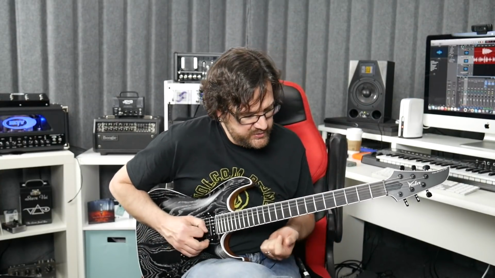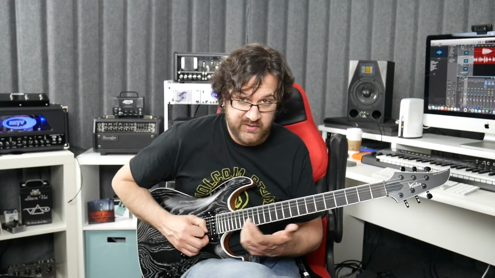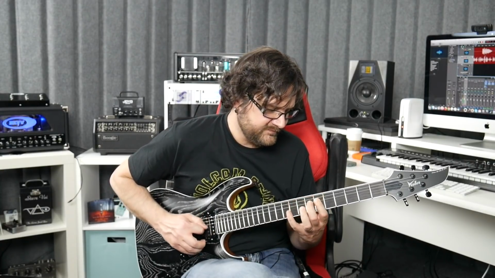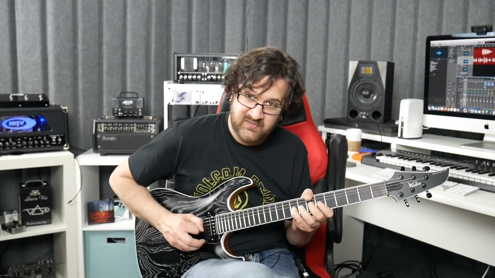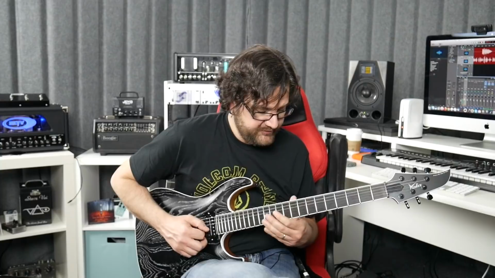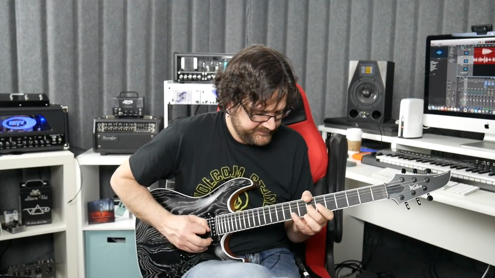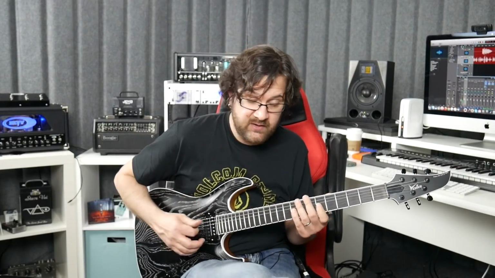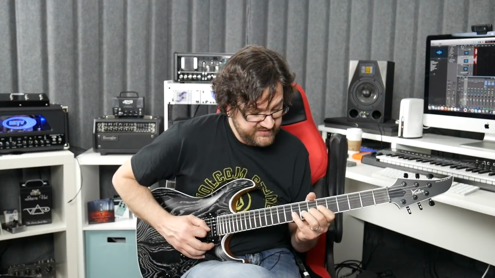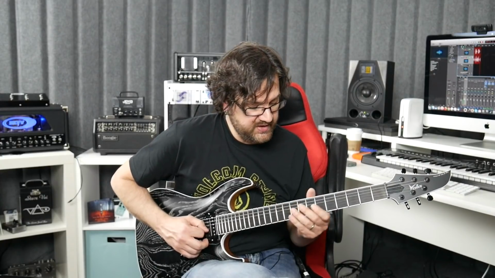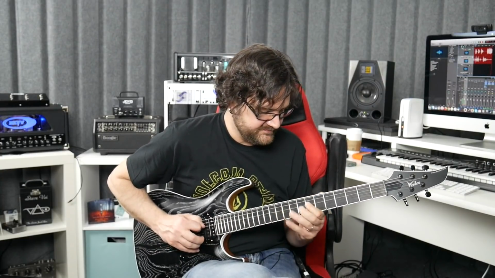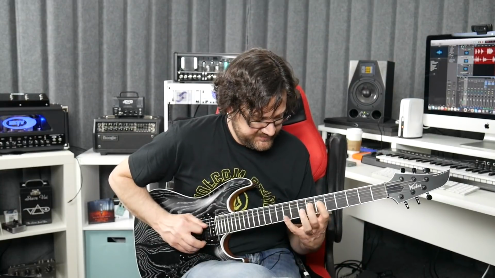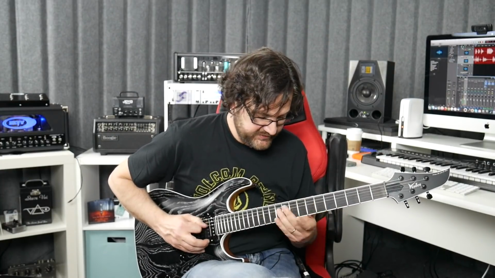So let's say that we want to use this 3rd string as the transition. In the 3rd string, we have frets 6, 7, 9. The next note would be 11, right? So instead of doing 6, 7, 9, when we're ascending, we're going to do 6, 7, skip 9 to 11 with the pinky. Now we are transitioned into the new position. So that works on any strings, any position.